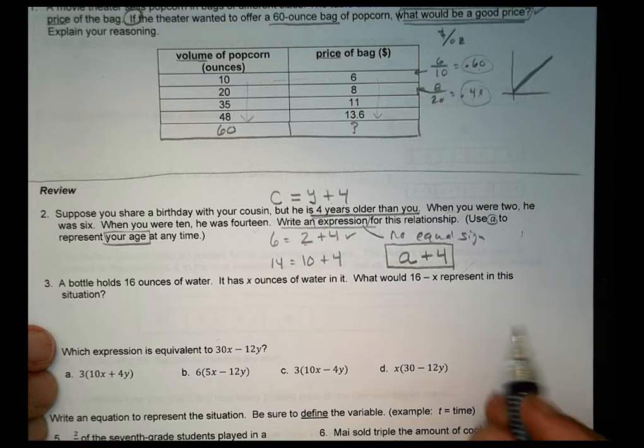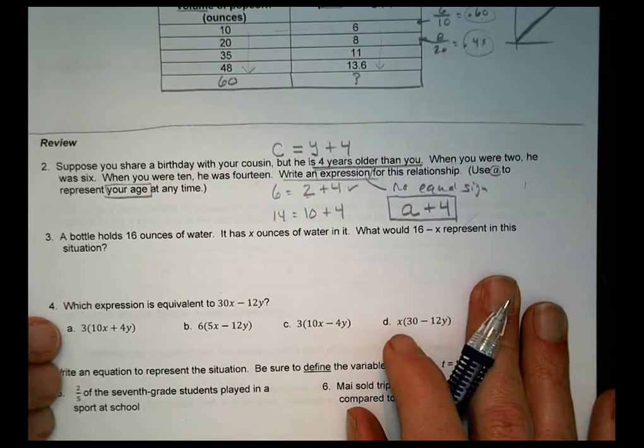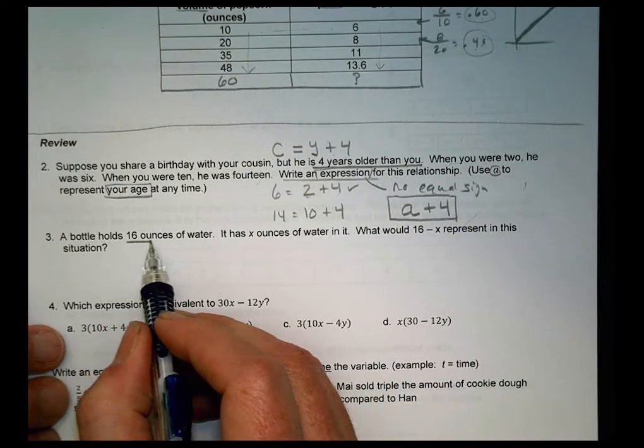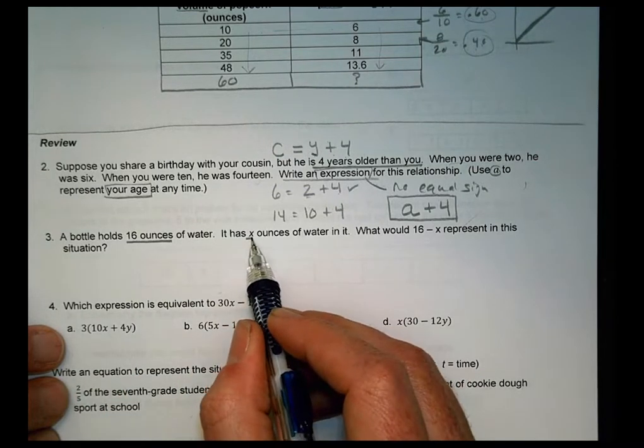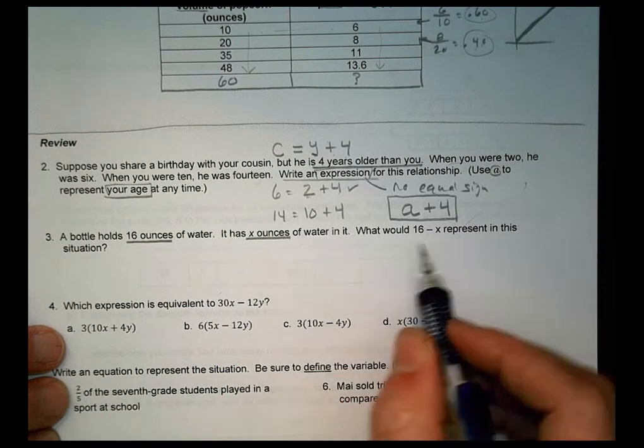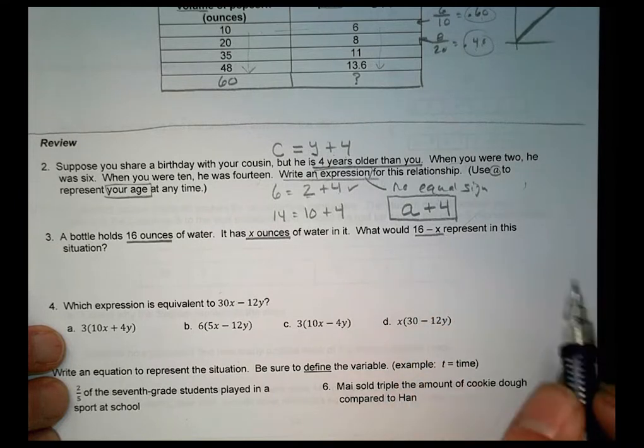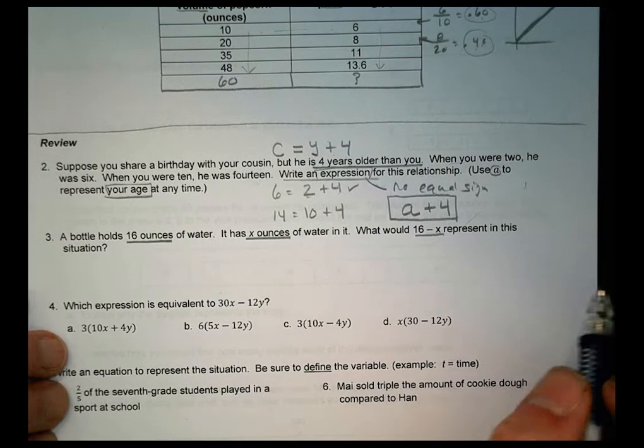Okay, that's it. Number 3, it says a bottle holds 16 ounces of water. It has X ounces of water in it. What would 16 minus X represent in this situation?